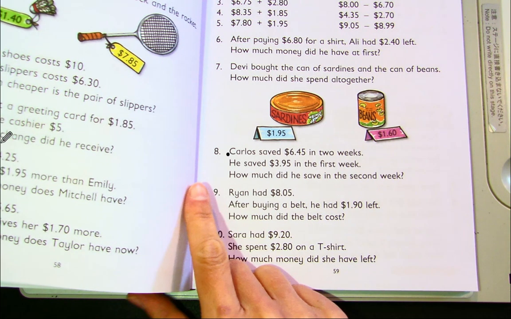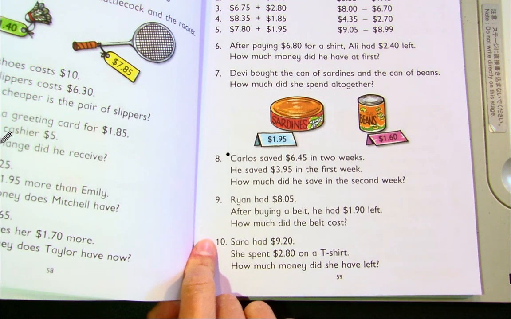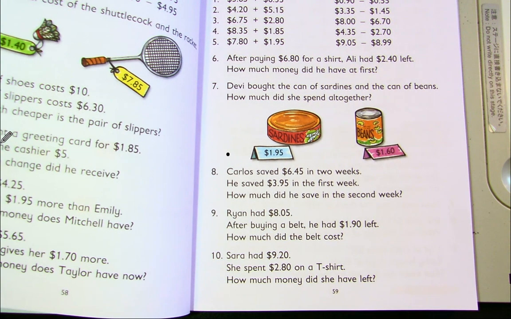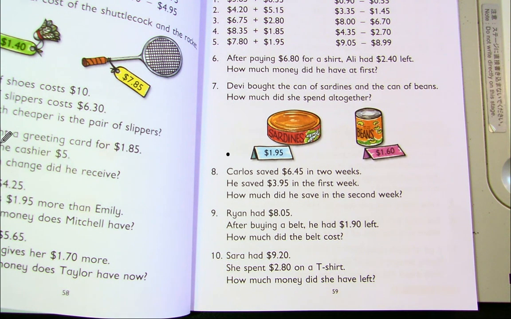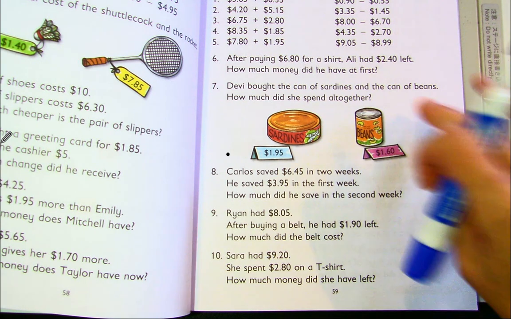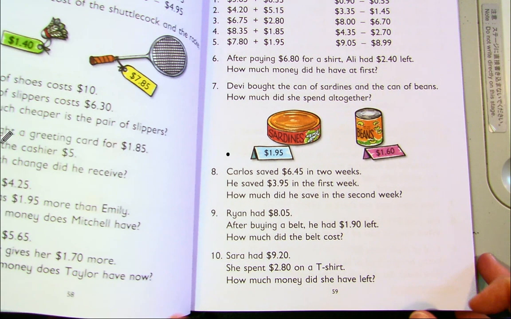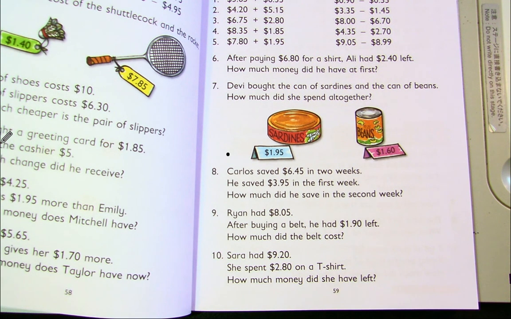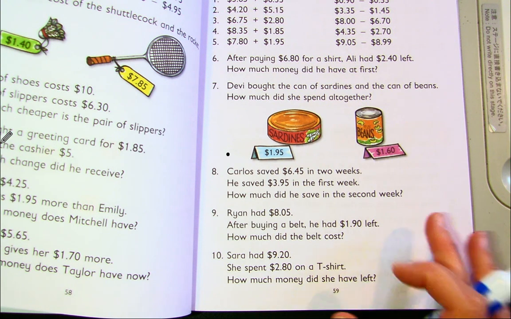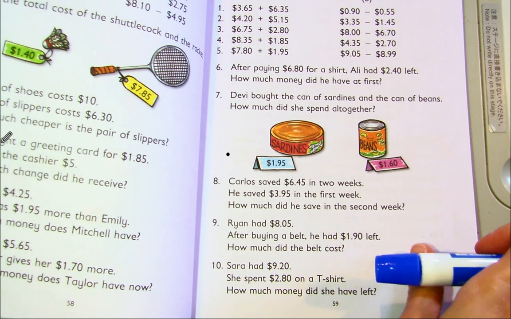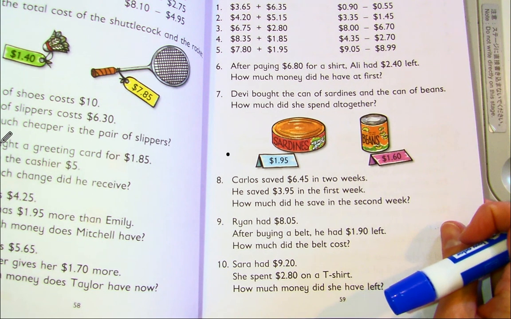Maybe we'll look at number 6. So it says, after paying $6.80 for a shirt, Allie had $2.40 left. How much money did he have at first? All right, and because we don't have an Allie in our class, I'm going to pretend that this one is about Clara. So let's pretend that Clara bought a shirt and she had $2.40 left. How much money did she have at first?